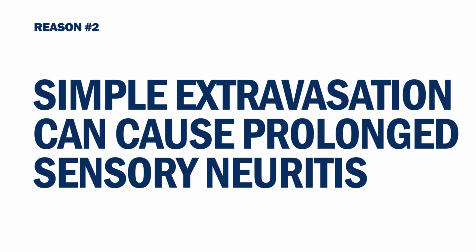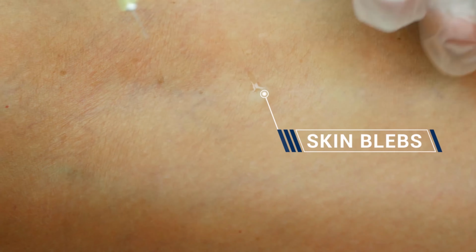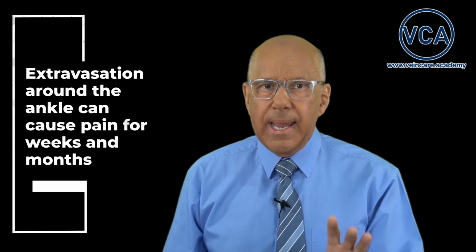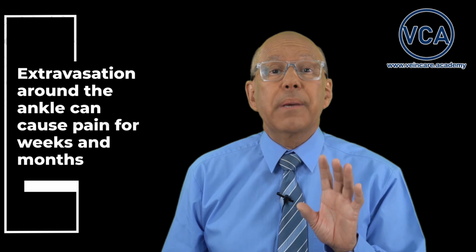The second reason is that even a little bit of extravasation of the sclerosant within the skin can cause prolonged sensory neuritis. That's painful. The hallmark of extravasation, skin blebs of sclerosant, are painful wherever you inject. Now, extravasation around the ankle can cause pain for weeks and months if a superficial sensory nerve becomes inflamed by the leakage of sclerosant, and this is much more of a problem and more likely to occur around the ankle because the sensory bundles are so superficial.